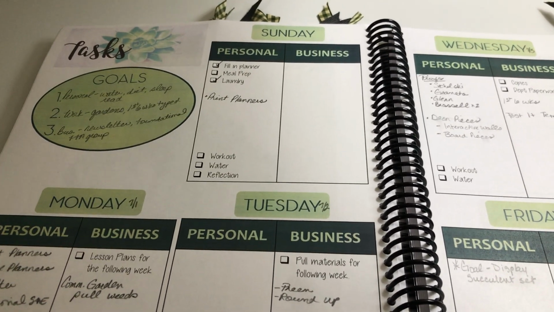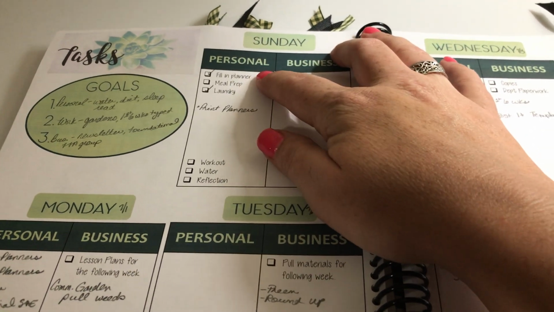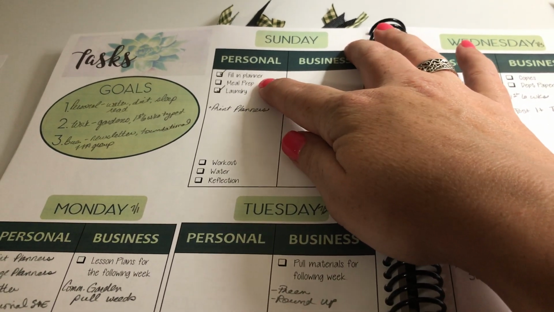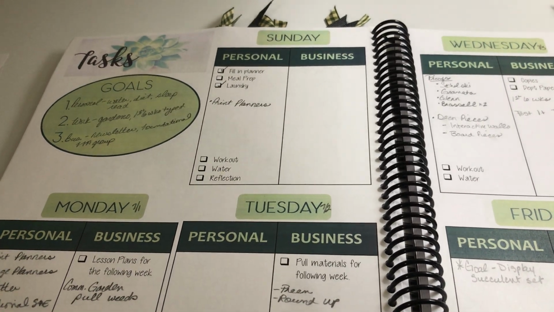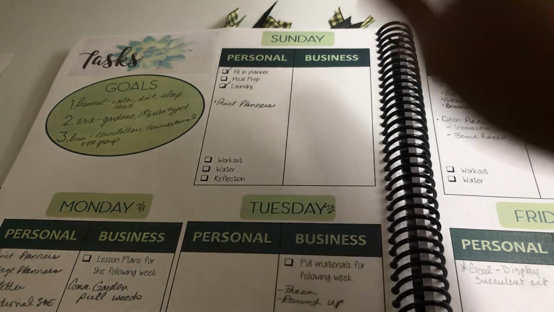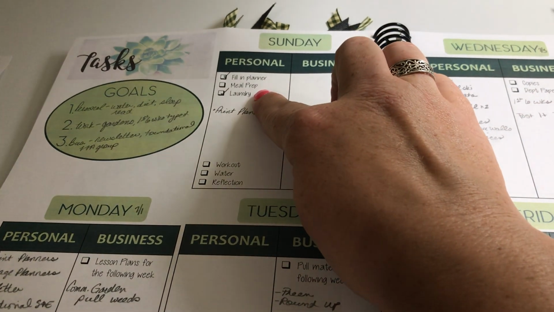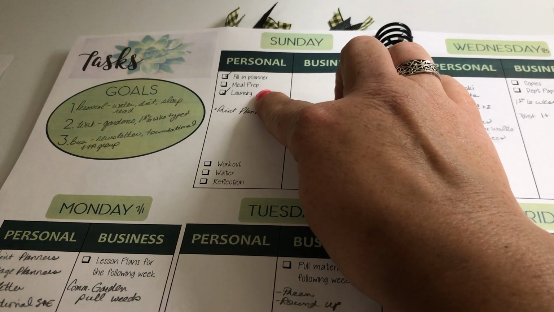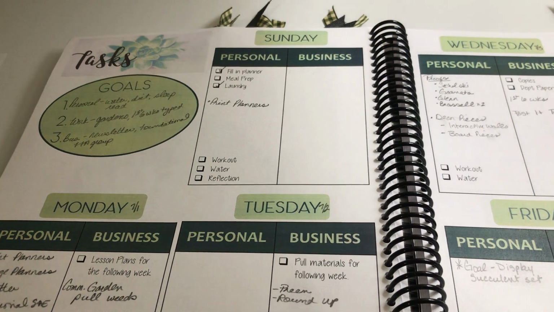So for me on Sundays, non-negotiables is that I come in and I fill in my planner. Meal prep, usually to make sure that we have dinner plans based around whatever's going on for the week. And then I make sure that all my laundry is done by Sunday. We usually start it on Friday when we get home, and then most of the time we get it done by Saturday, but by Sunday it's all done and put away.